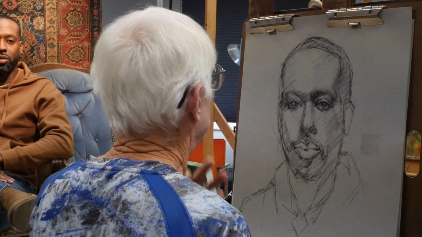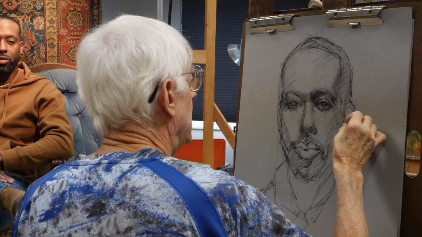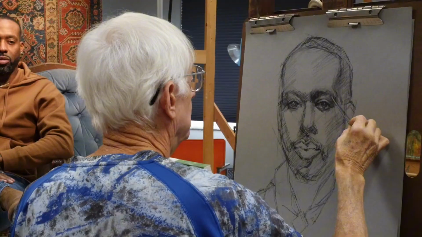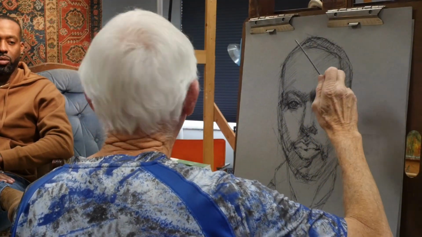Now, you will find that maybe the next day you'll come in and see something that is perhaps just a little bit off. And in the process of drawing, I did the same thing. I actually changed some of the contours, the outside, especially the top of the head in this case.